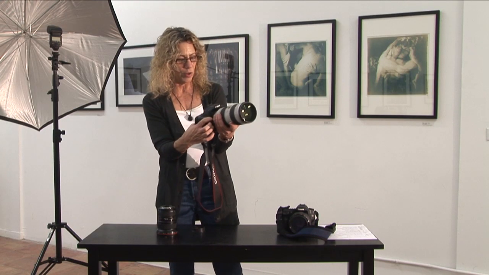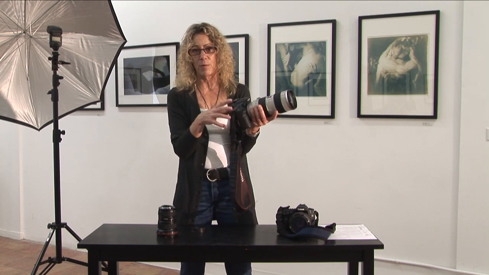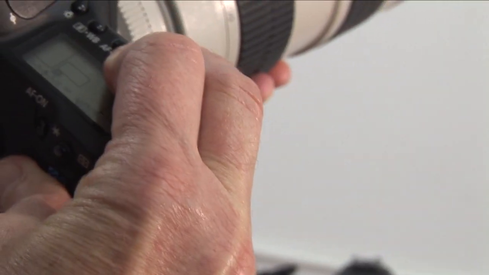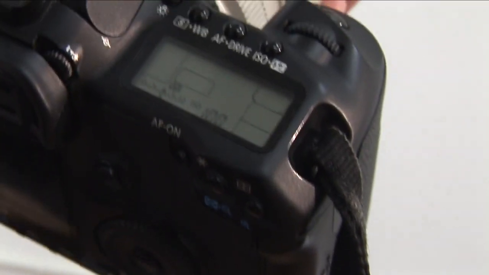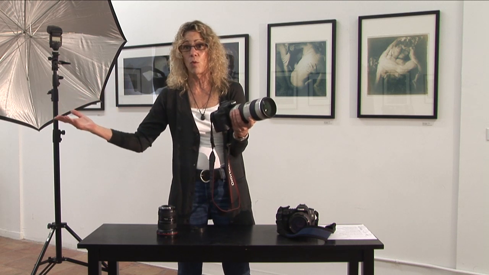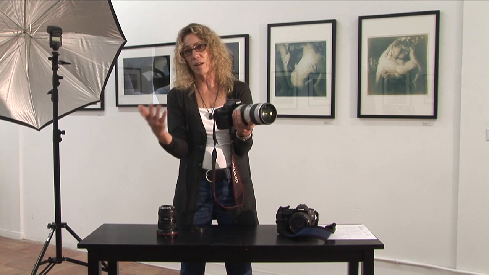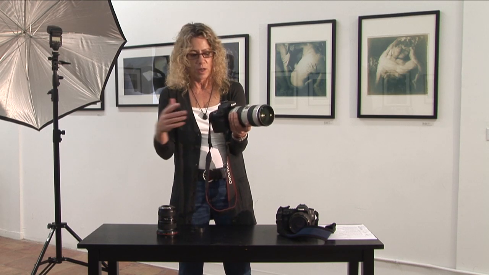To change your ISO on the camera, everybody's got an ISO button somewhere on the outside of the camera. And so you press that button and turn the dial. And the dial will go from 100 to, on some cameras, 6400 and even more. So some of the smaller cameras, DSLRs, will go to just 1600.